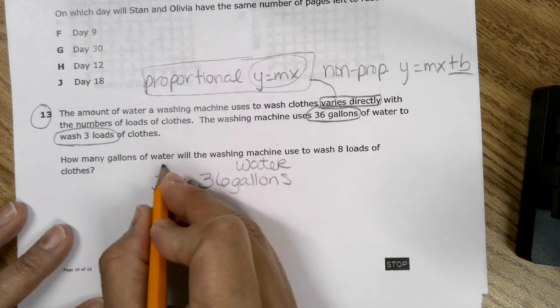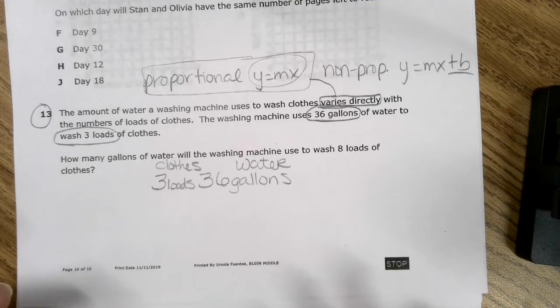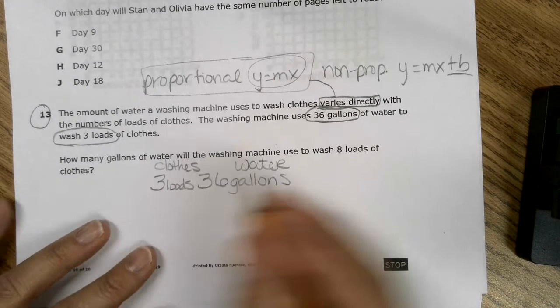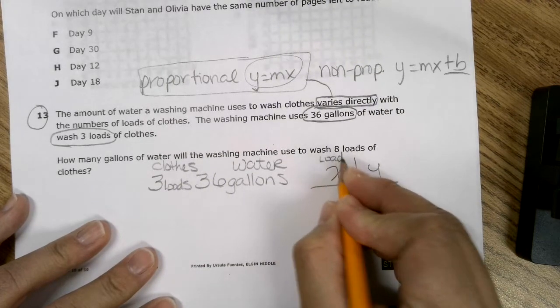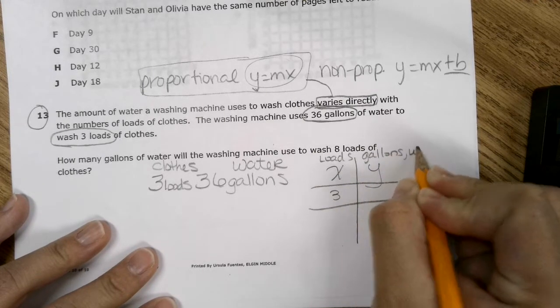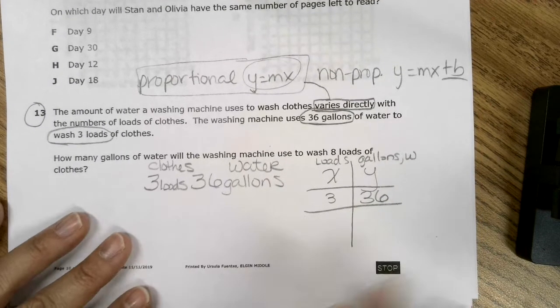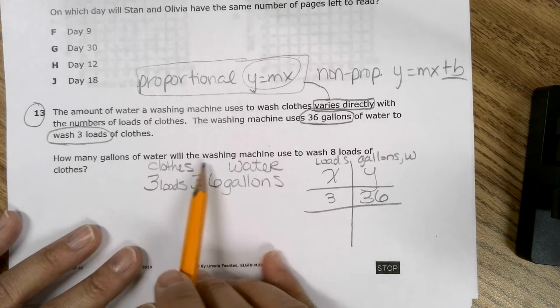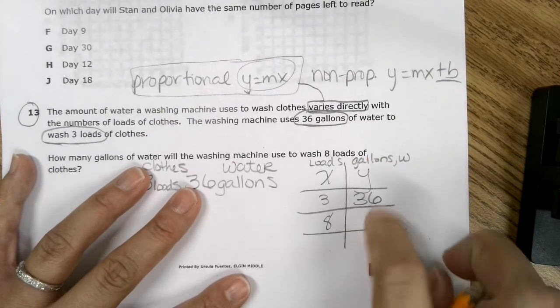Water in gallons and then the number of clothes loads. And so if we wanted to set this up, I could put it in a table or just think about the relationship. So I'm just going to go ahead and put this in an XY table. So for every 3 loads, it takes this many gallons of water, 36. So that's just our relationship, what's going on. Then it says, how many gallons of water will the washing machine use to wash 8 loads of clothes? So we want to know this here, right?